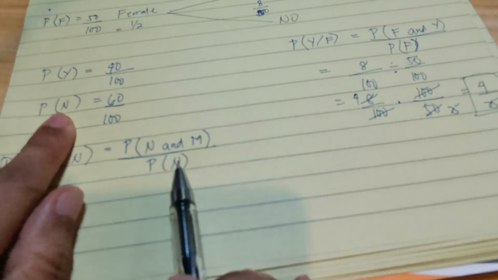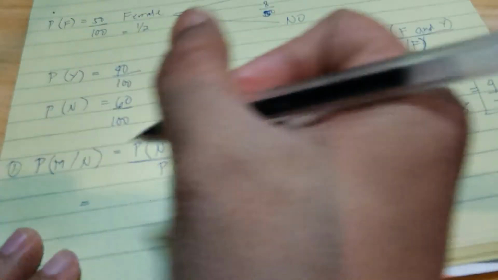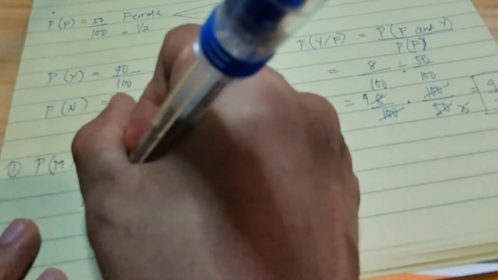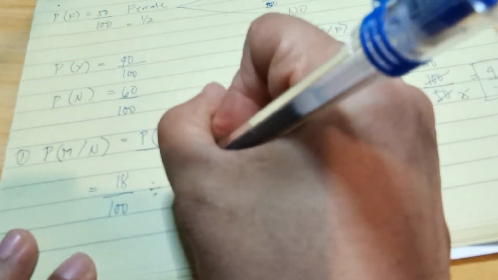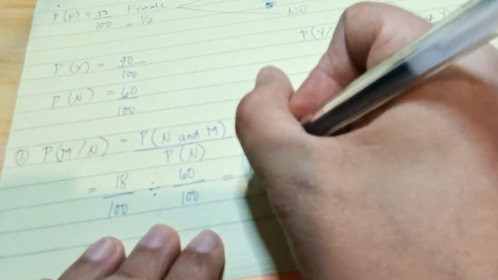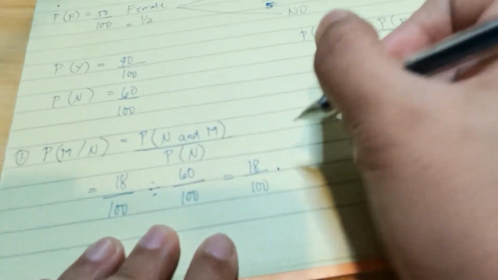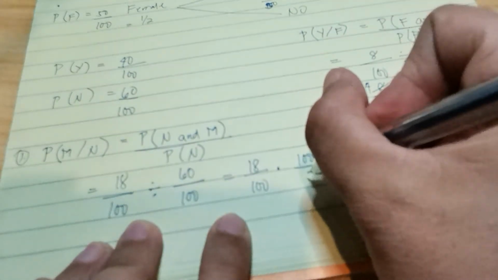At meron na tayong ditong P of N, which is 60 over 100. Ayan. So, i-substitute na lang natin siya. So, magiging 18 over 100 divided by 60 over 100. Or, that is also equal to 18 over 100 multiplied by 100 over 60.